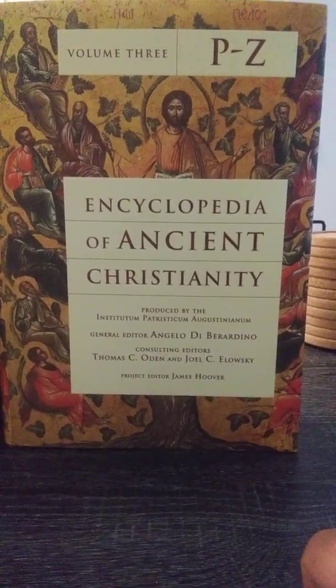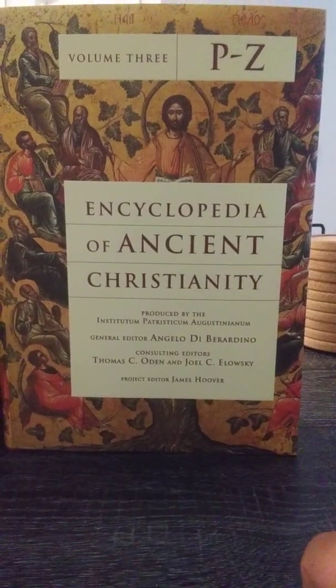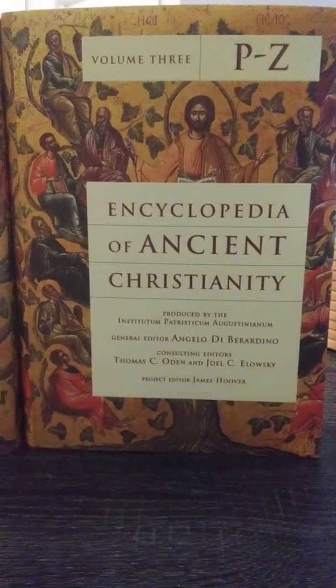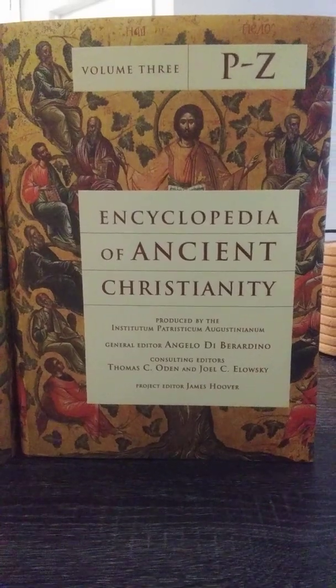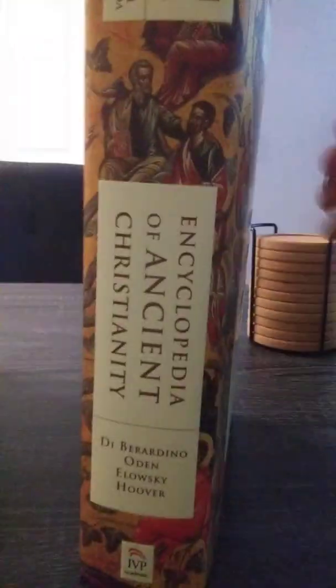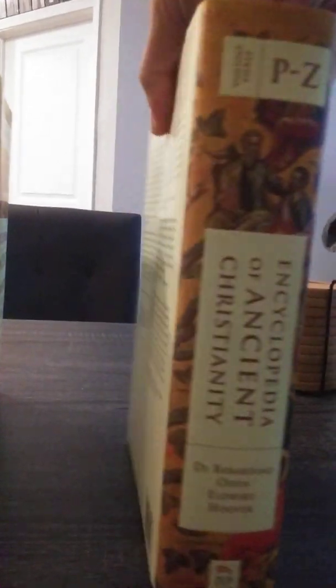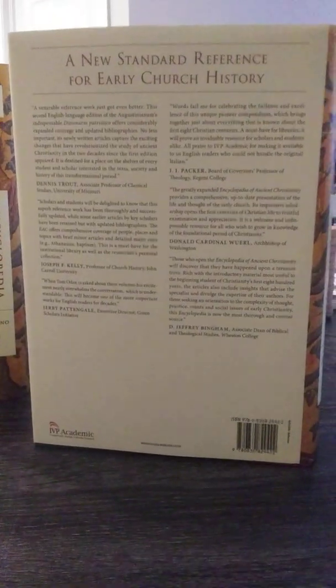I really like that imagery, and I think it's very beautiful. So speaking of beautiful, the volumes are actually very, very nice. Well done. Colors are gorgeous.